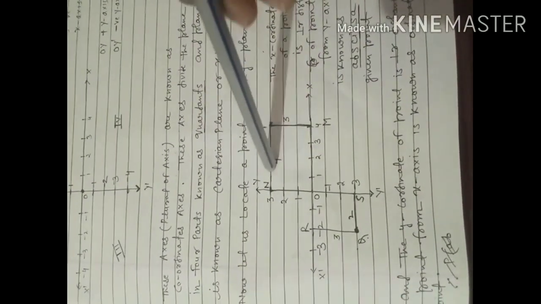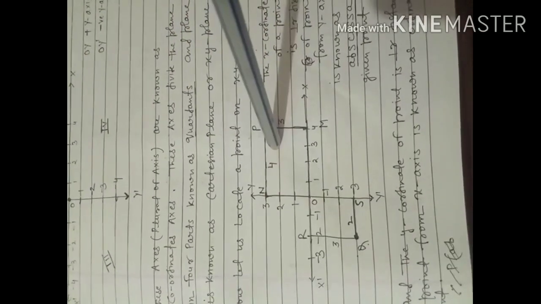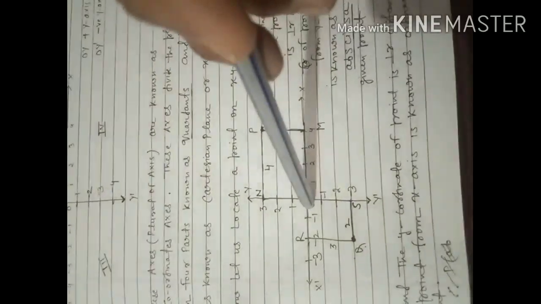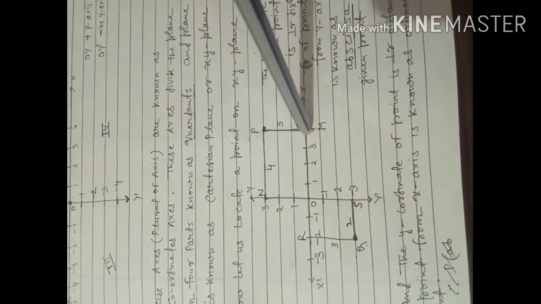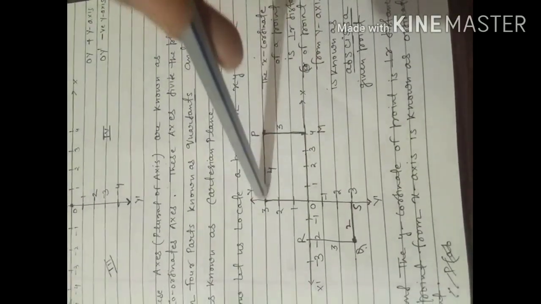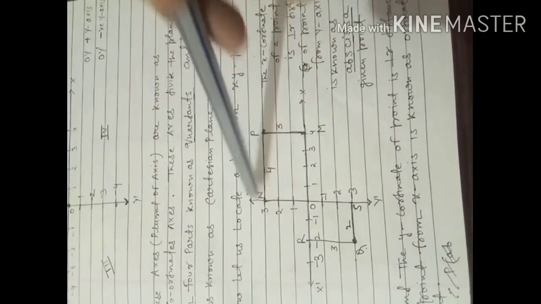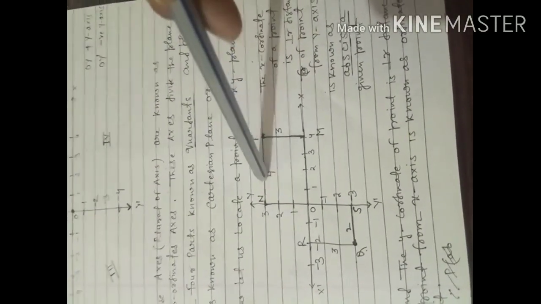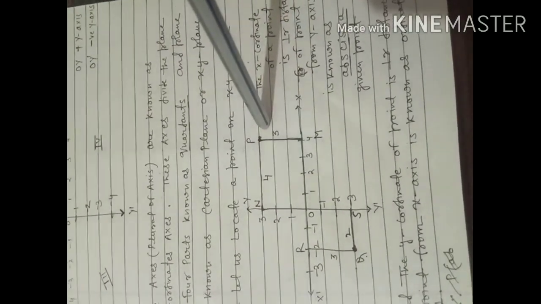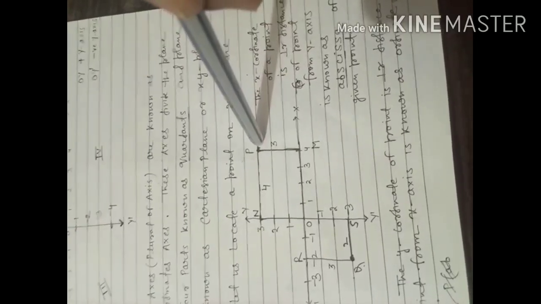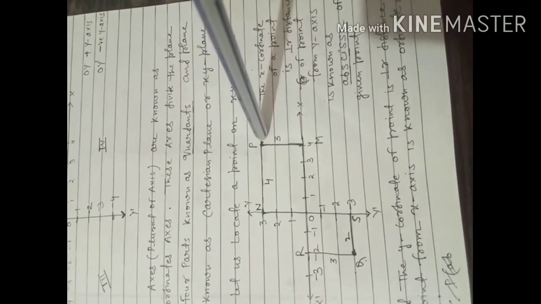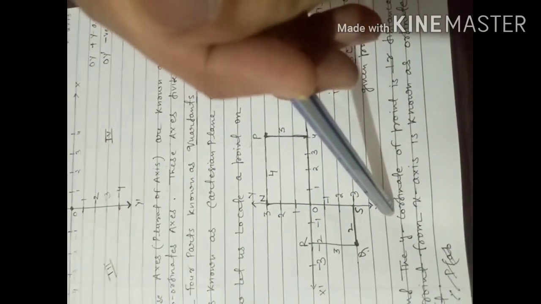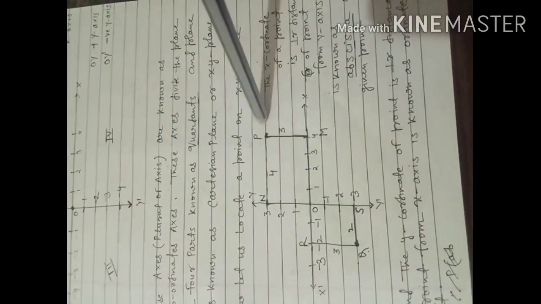Now PN is equal to 4 units because OM is equal to 4 units. OM is 4 units, therefore PN is 4 units. So the abscissa of point P is 4 because this distance is 4 units. So the abscissa or x coordinate is the perpendicular distance from the point to the y-axis. So the abscissa of this point is 4 units.